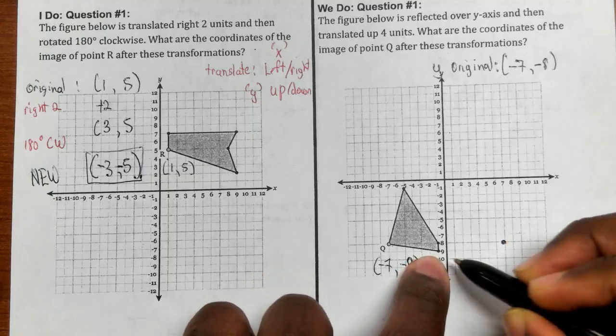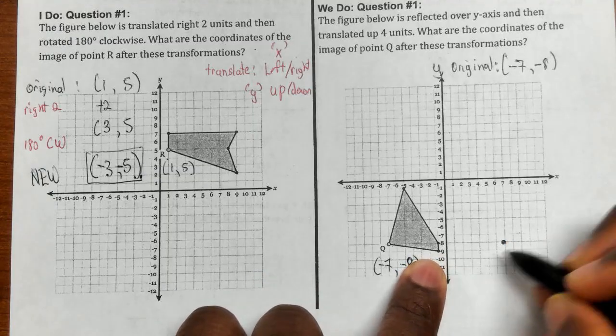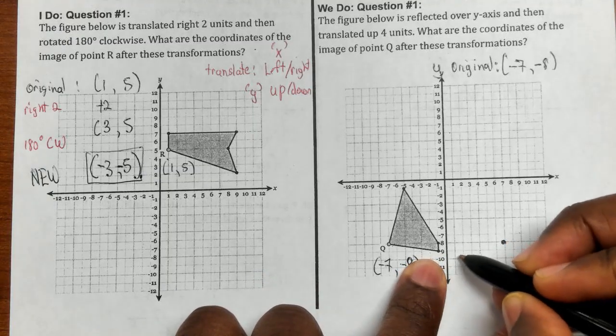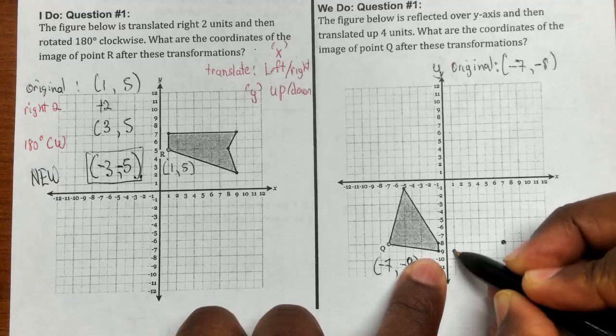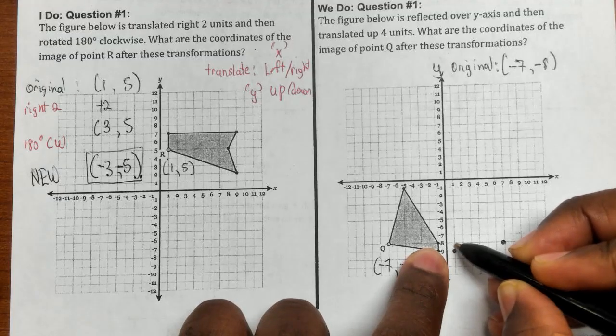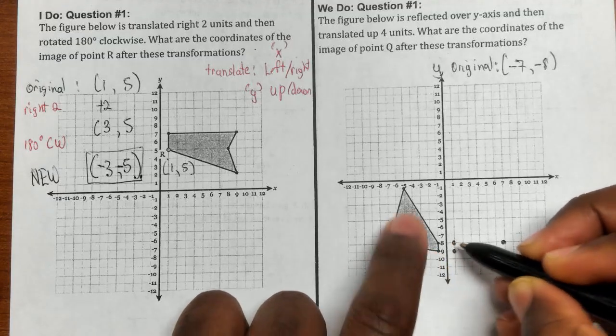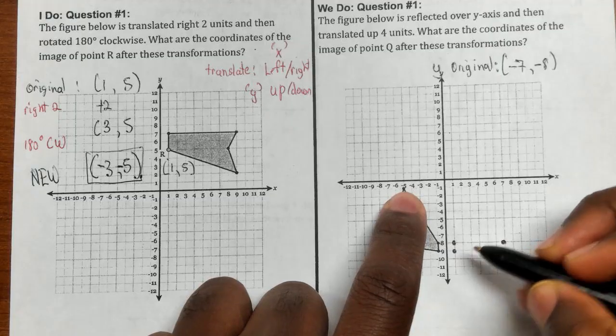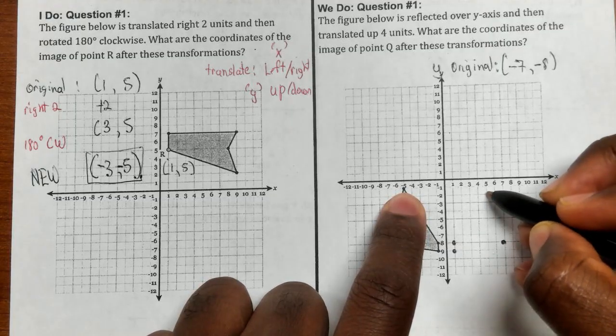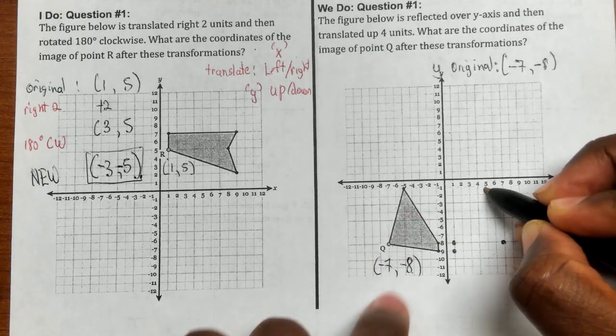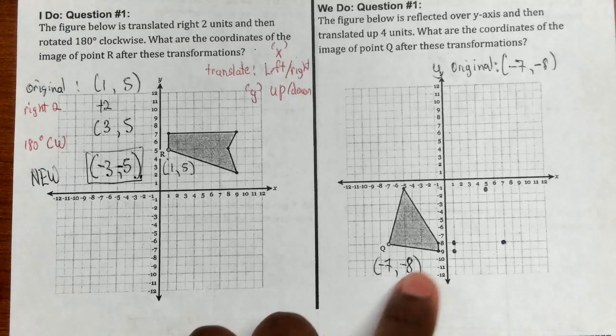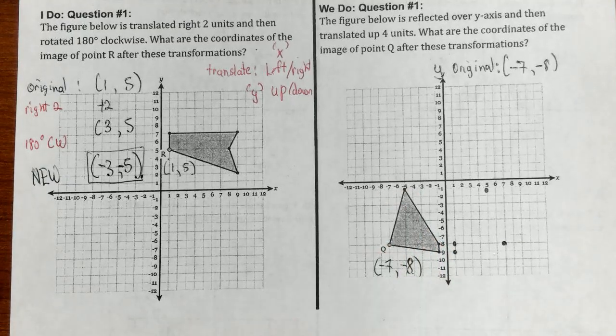This point, -1, -9, will become +1, -9. -1, -8 will be +1, -8. -5, -1 will be +5, -1. So that's what my points will look like.